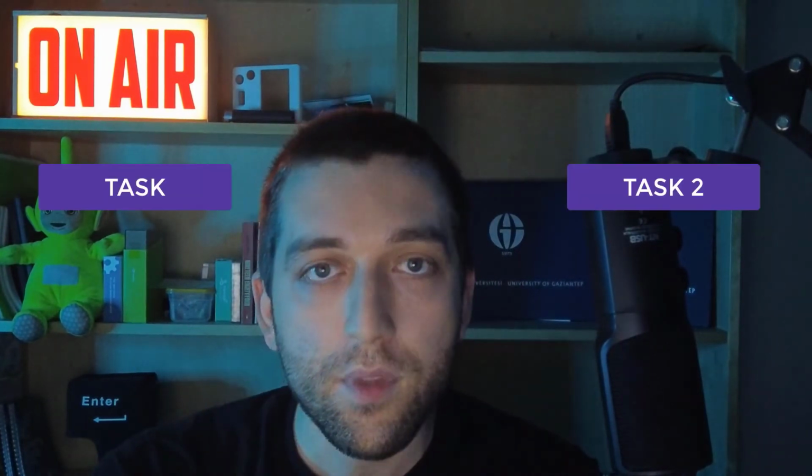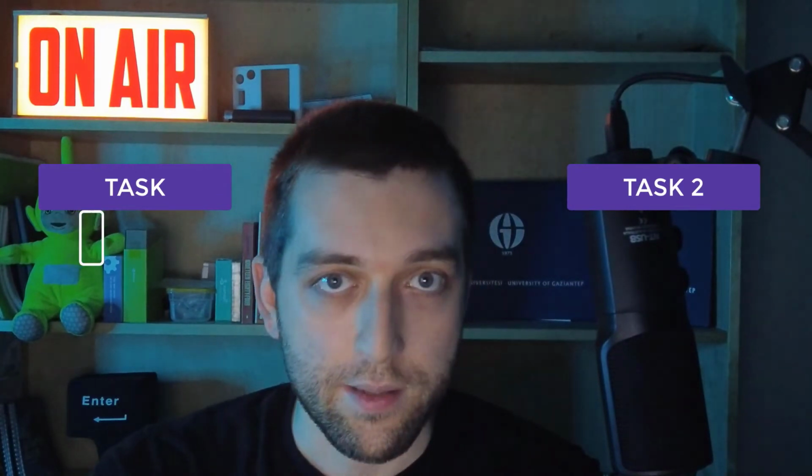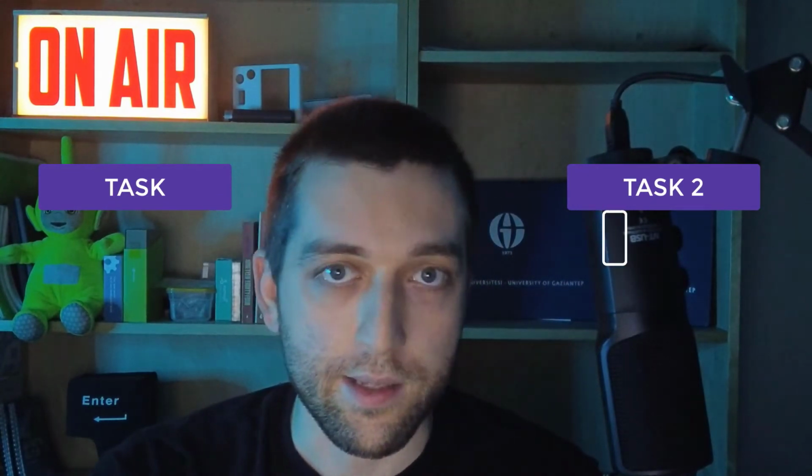In this sequential, synchronous way, when the core processes a task, then it can jump to another task. So the core has to wait to finish the first task to jump to the second task, and so on. The tasks are dependent on each other.